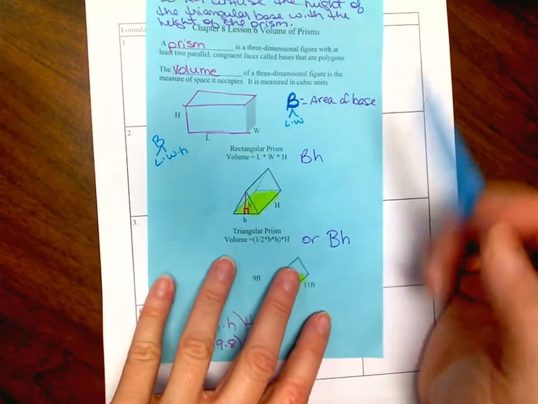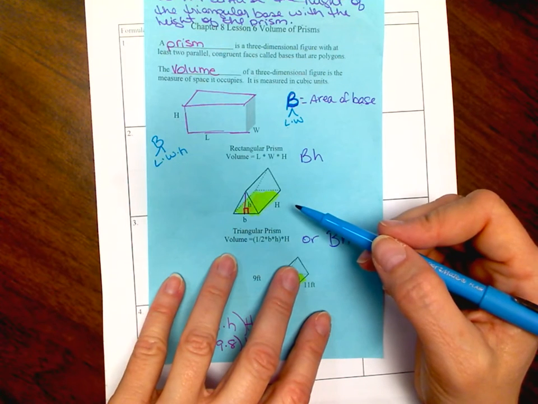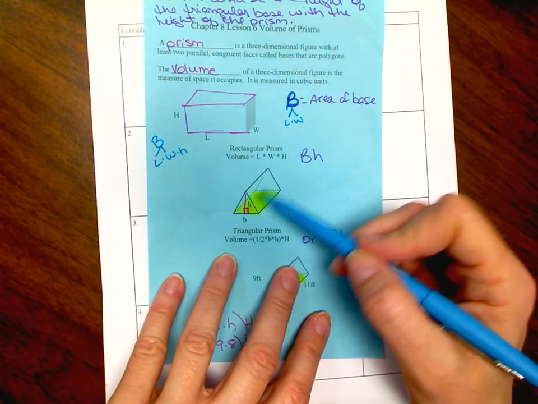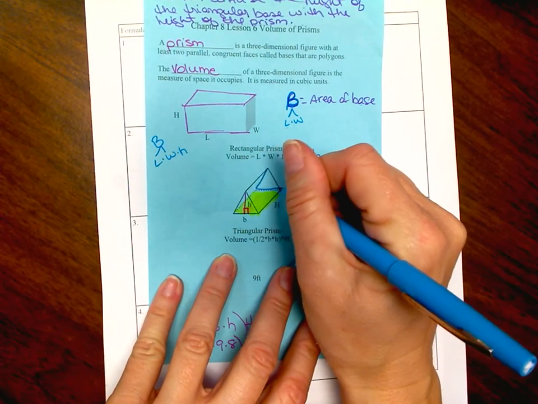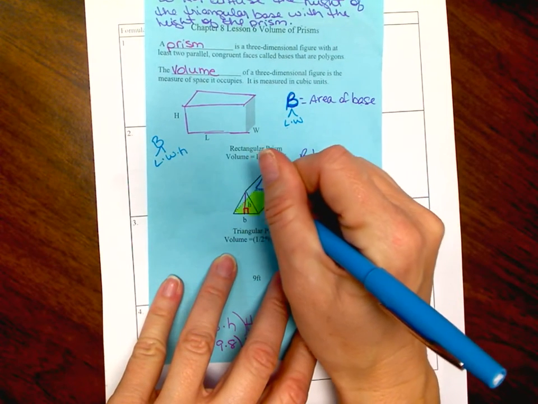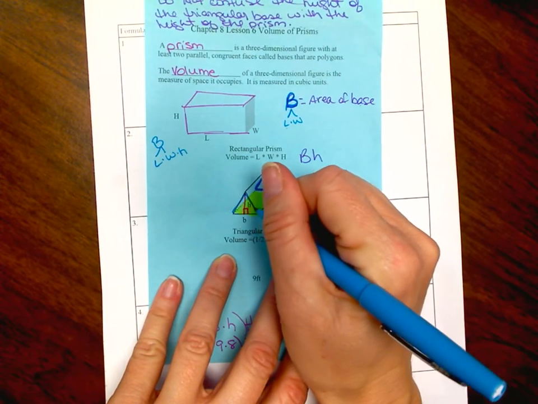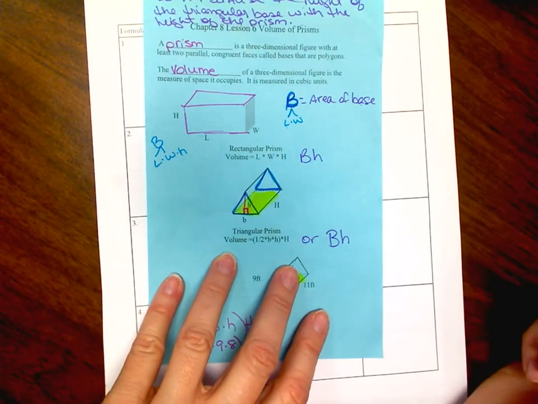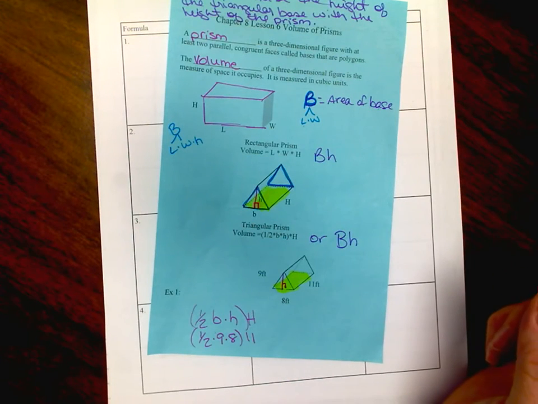Okay, we're going to skip down to the triangular prism. Remember I told you the base has to have a bottom and a top. So this triangular figure right here is your top or your bottom, but it is a base, along with this one as a top and a bottom. And that's the way it's going to stand. It's going to stand on the base.